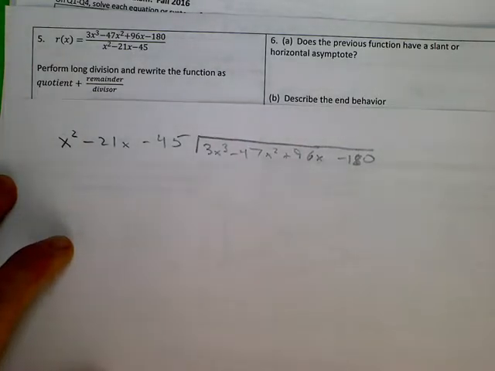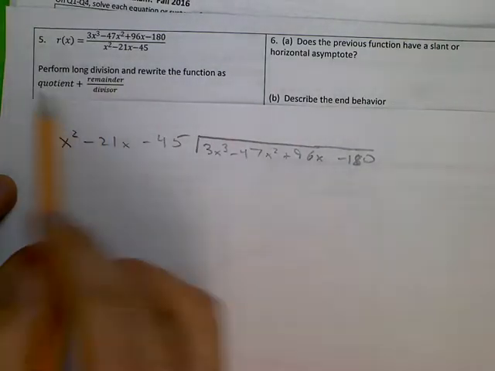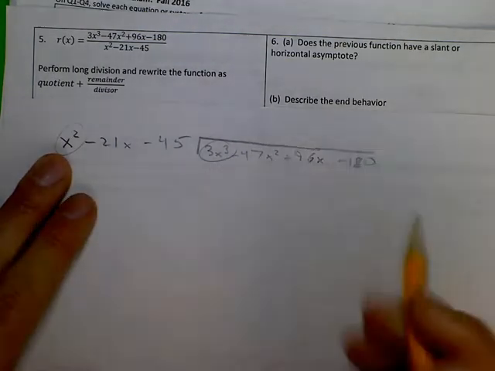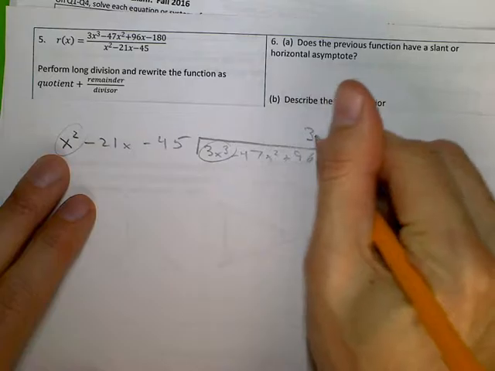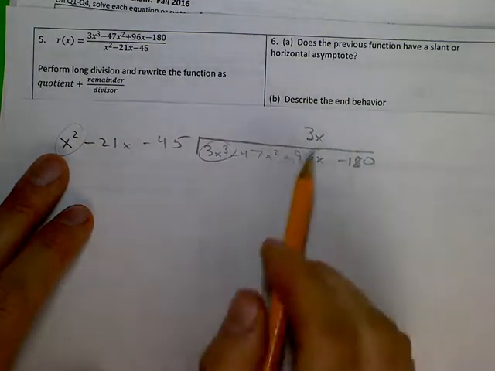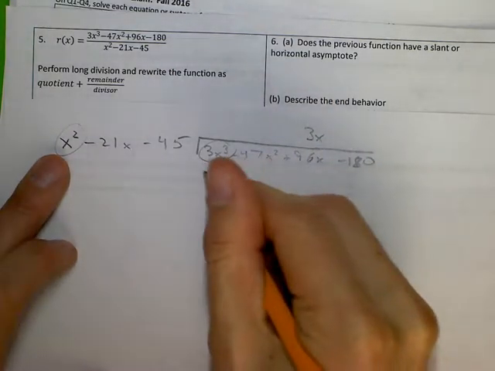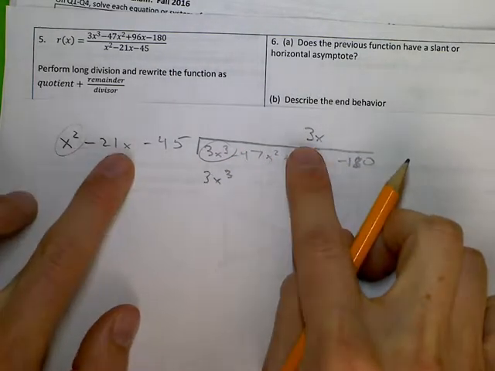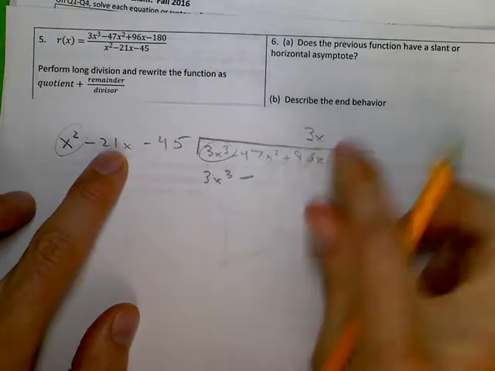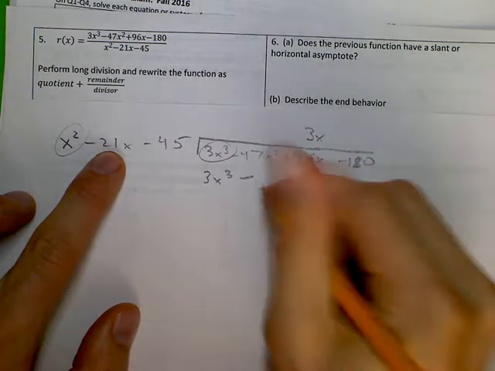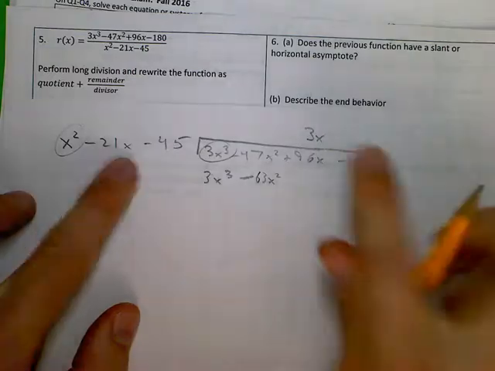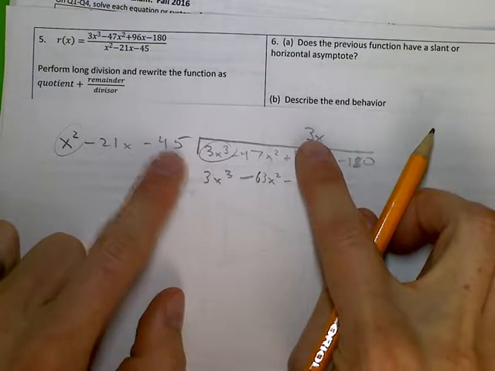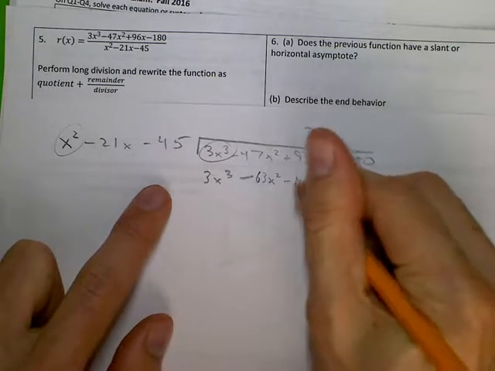So to do the long division, we first want to check how many times x squared goes into 3x cubed. And that's 3x times. Then we're going to take that and multiply, so we'll distribute it: 3x cubed minus 63x squared, and then minus 135x.